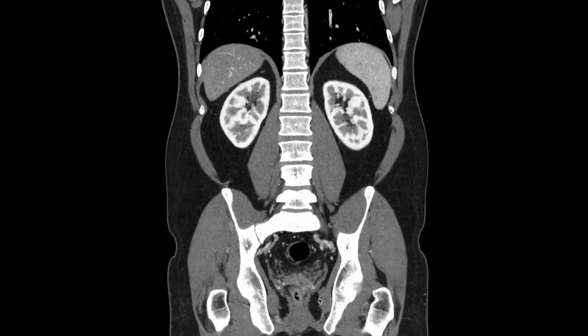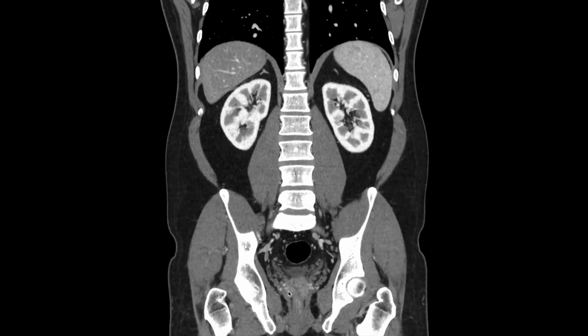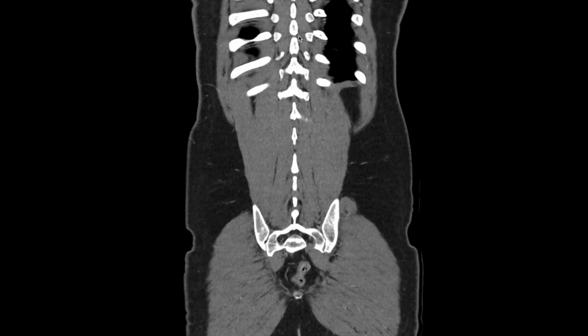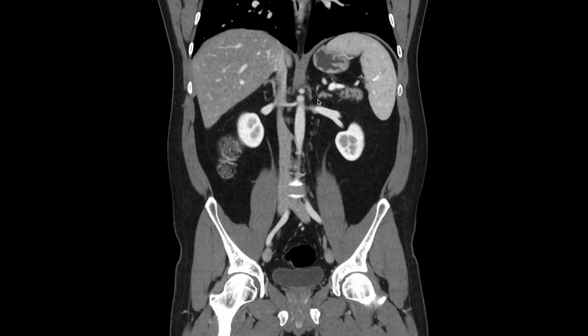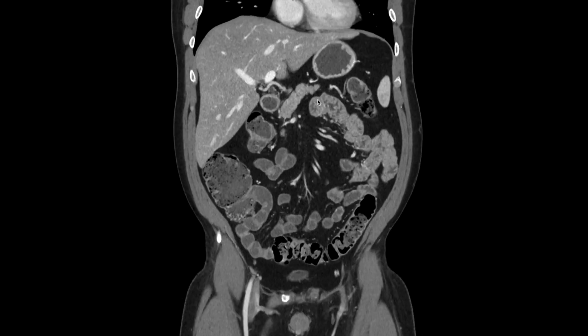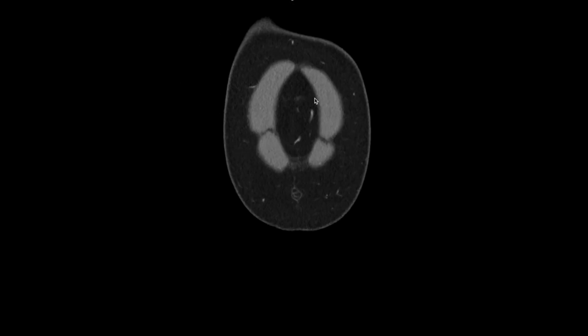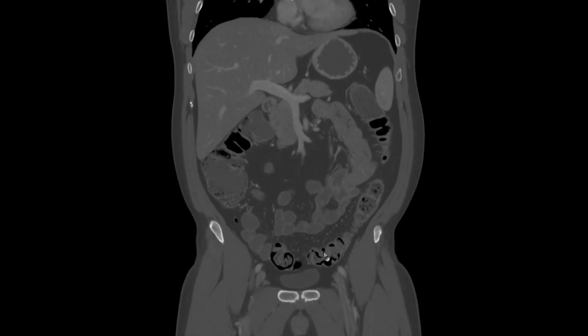All right, so wrapping it up, here's the patient's prostate and seminal vesicles. We can look at the muscular and soft tissue structures of the body wall and pelvis. And put on bone windows.